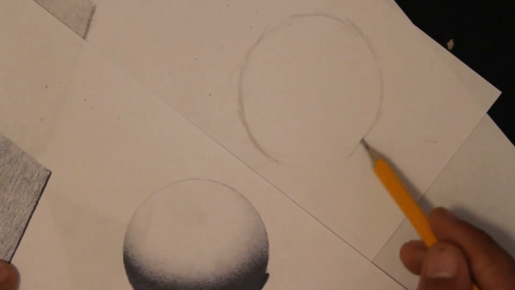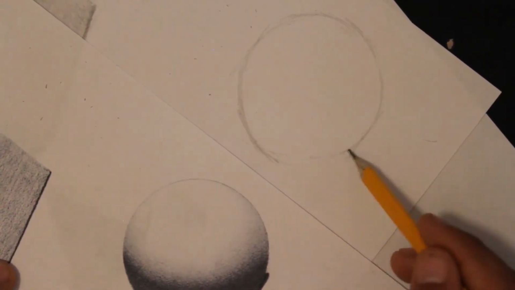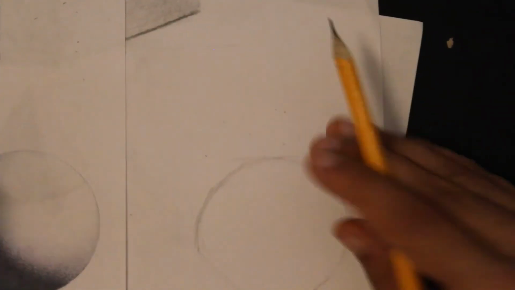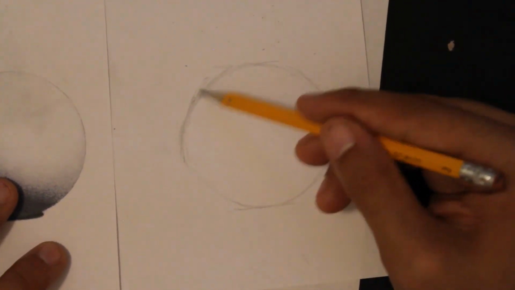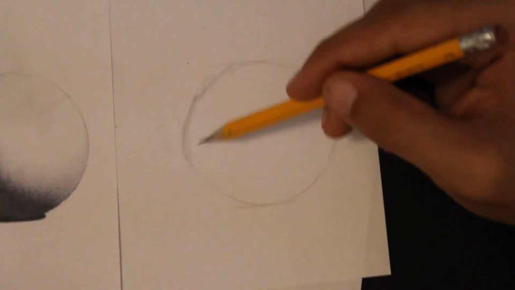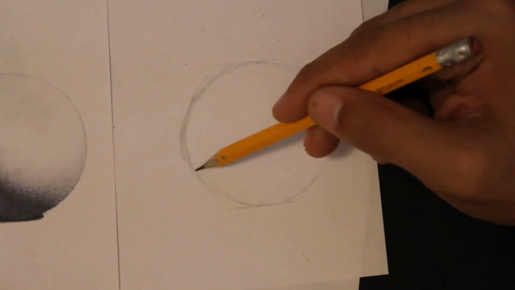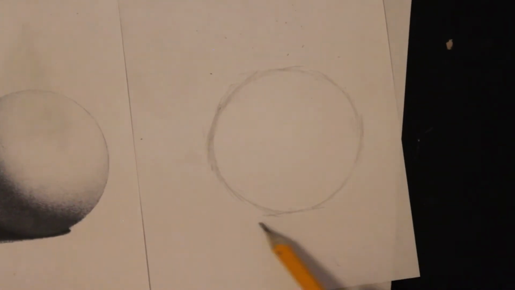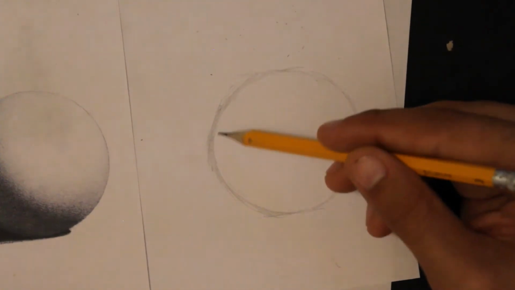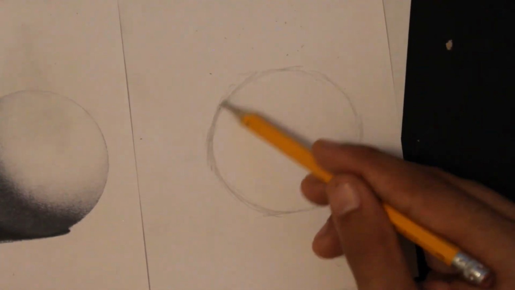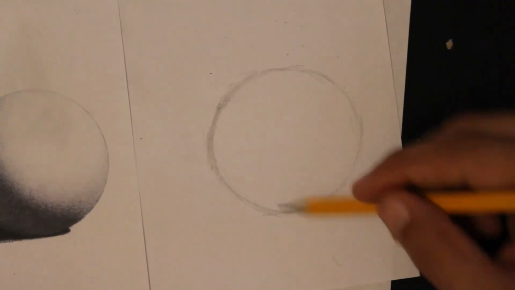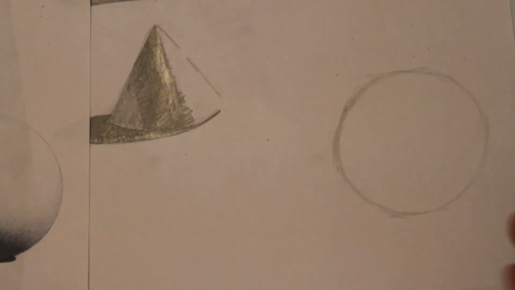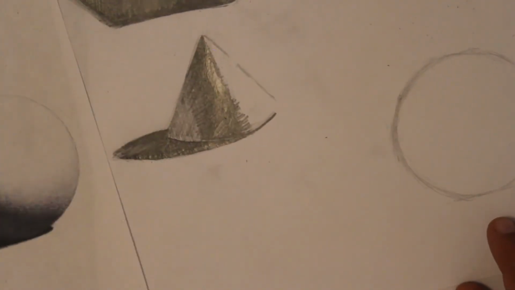Still on camera, I believe I am. This is tricky within itself. You want to get a nice circle. But don't worry about it being perfect, because it's not going to be. Okay, once you have your circle, draw your shadow, draw the shape for your shadow as well.